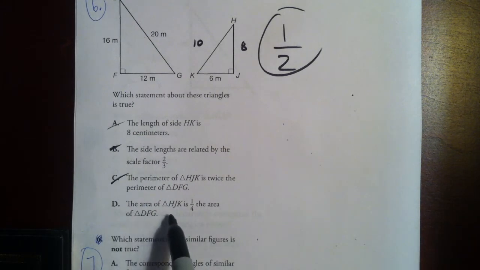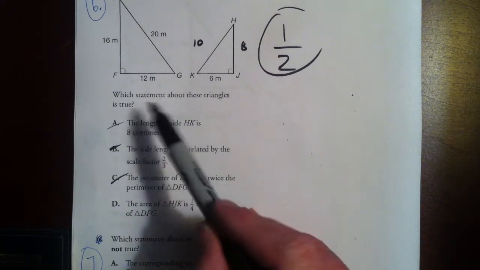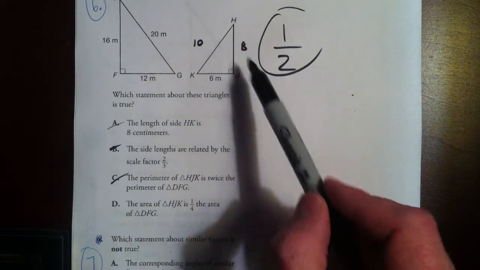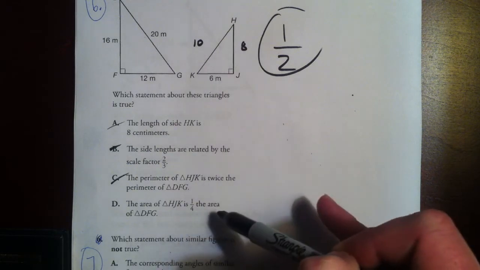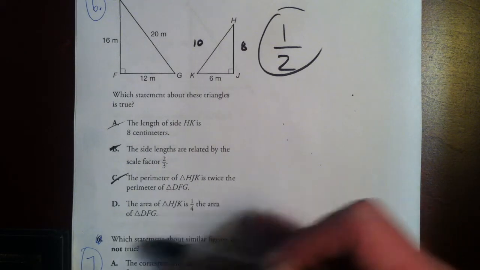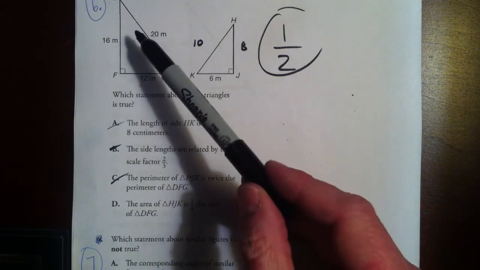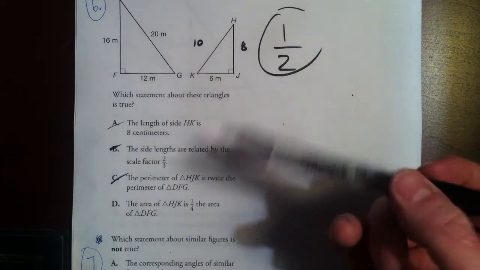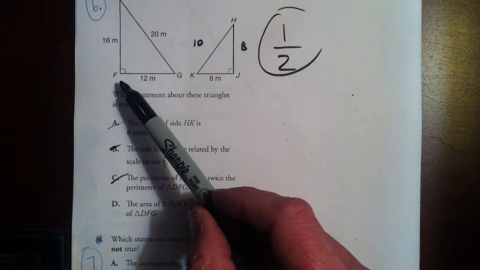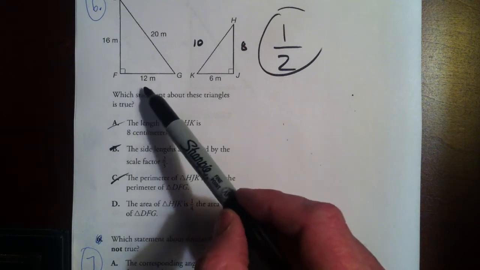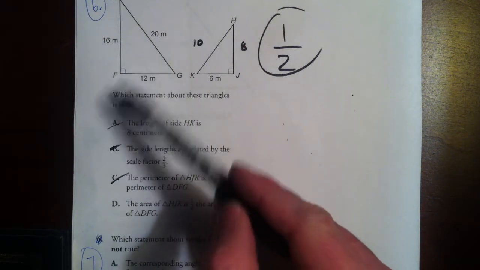The area of HJK is 1/4 the area of DFG. Well, in this case, you would multiply 1/2 times the base times the height.